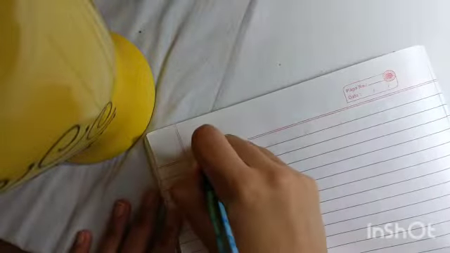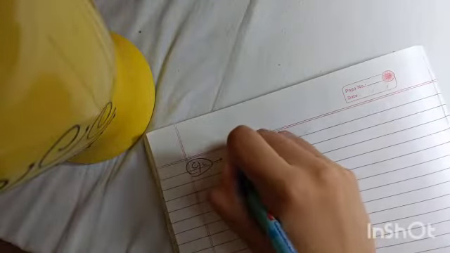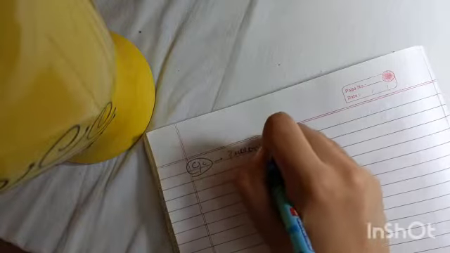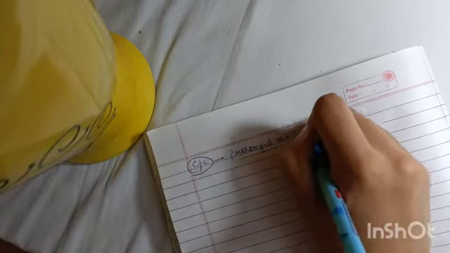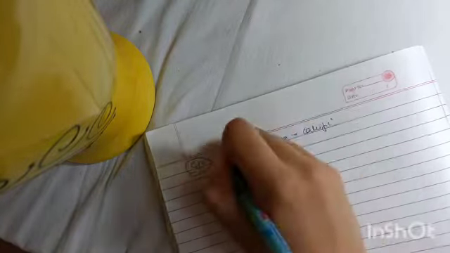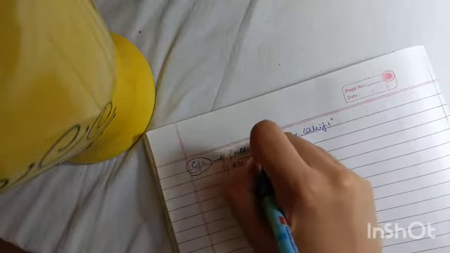Then the complications. In complications of multinodular goiter, in a prolonged one, you will see calcification. Then there can be hemorrhage.